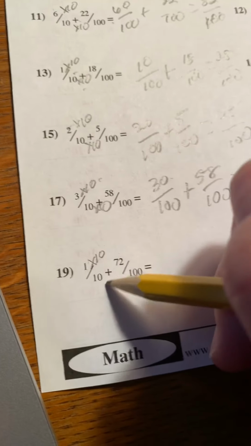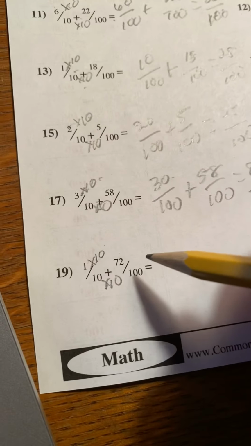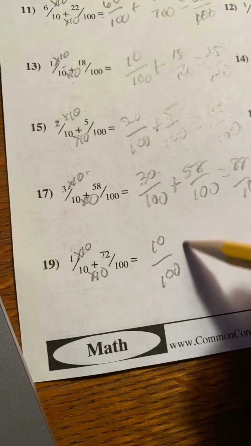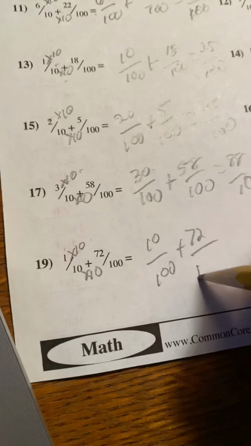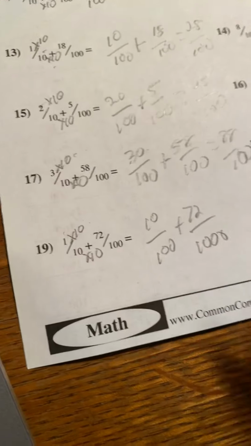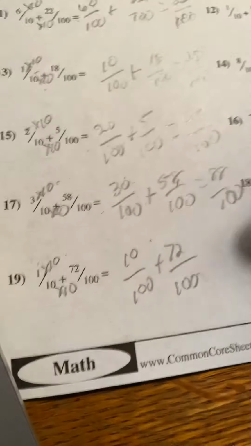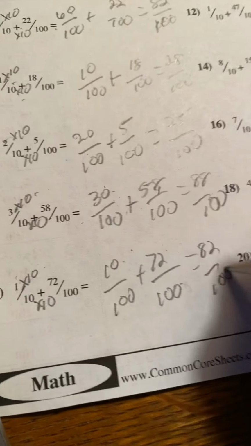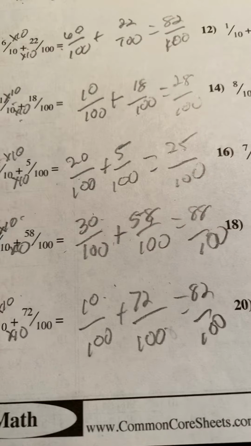I got to change that to hundredths, and in order to do that, I know that's times 10. 1 times 10 is 10. 10 times 10 is 100, plus the 72 hundredths that's there. Oop, not thousandths, not yet. 10 plus 72 is 82, and I got 82 hundredths, okay?